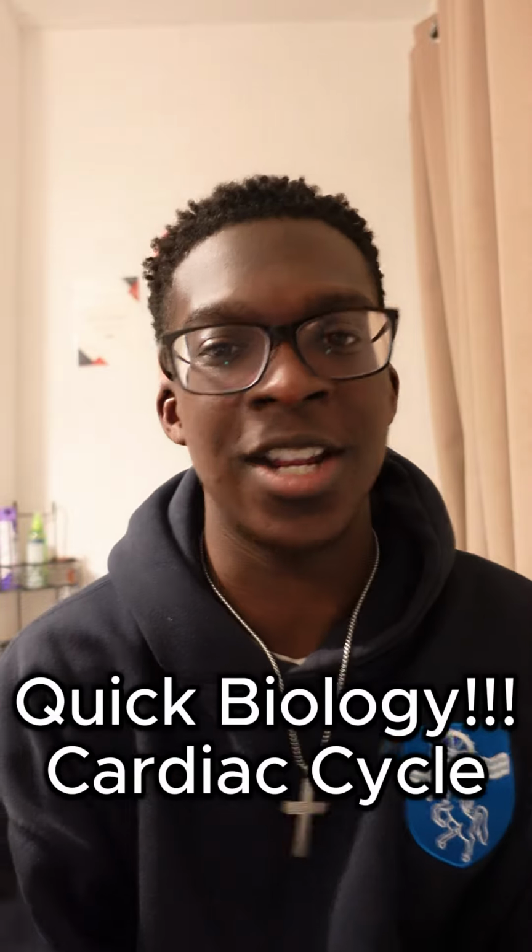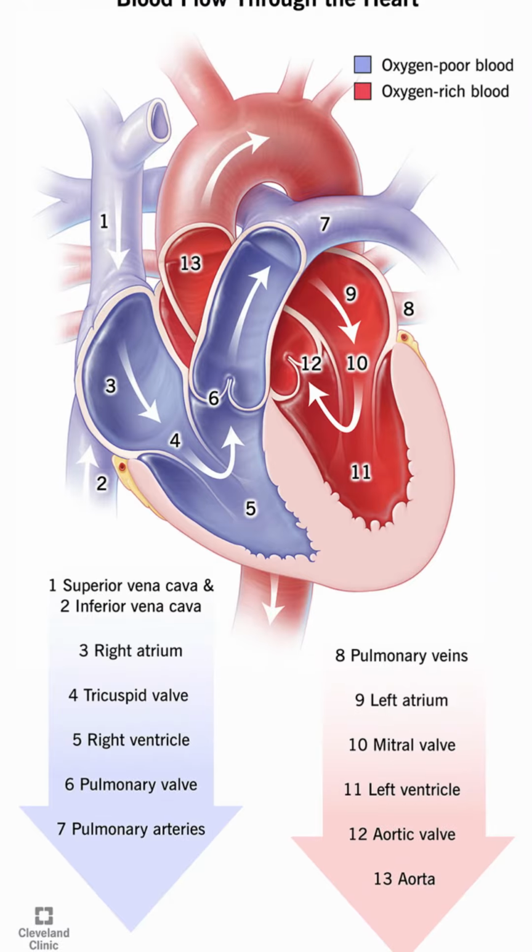Quick biology, cardiac cycle, let's go. First of all, you gotta get your heart anatomy down. Know the blood flow all the way from the vena cava into the aorta. And a special focus has to go on your heart valves.